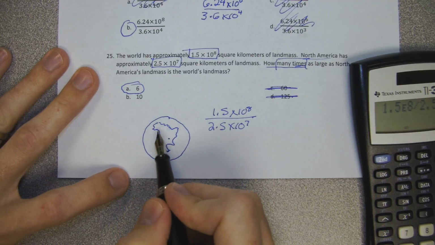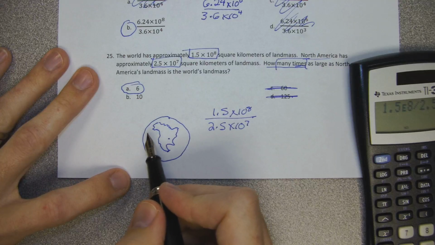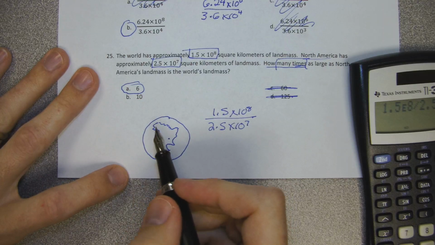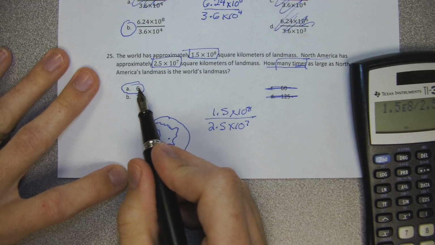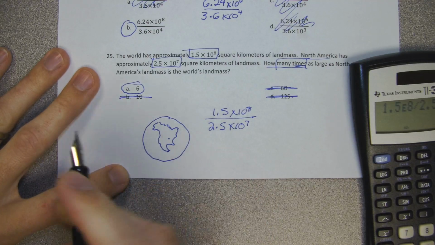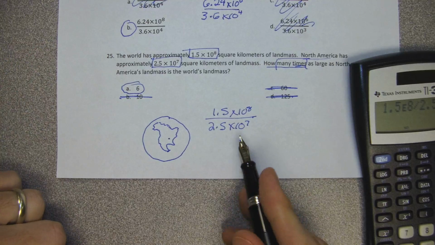Now 10. Could you fit 10 North Americas onto the rest of the continents? Well, think about it. How many continents are there on Earth? There aren't 10 of them. We're not one of 10. We're one of a much fewer number than that. So that doesn't make sense either. It has to be A, even if you didn't do the math.